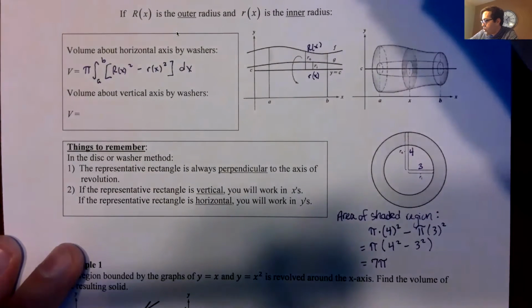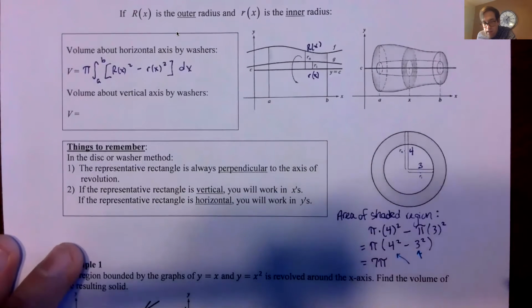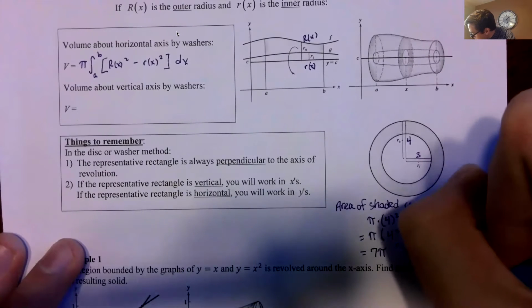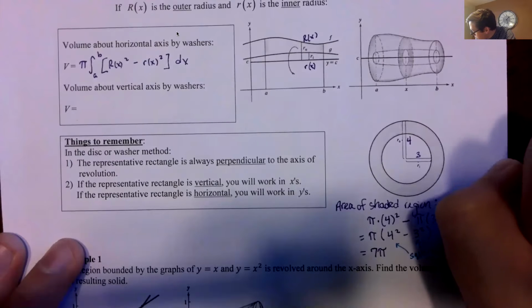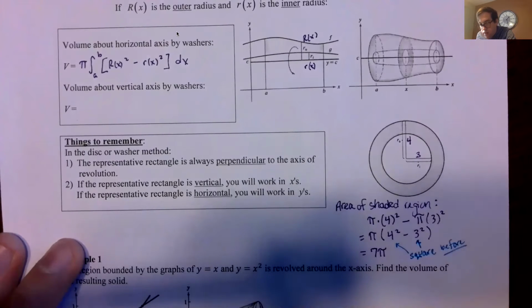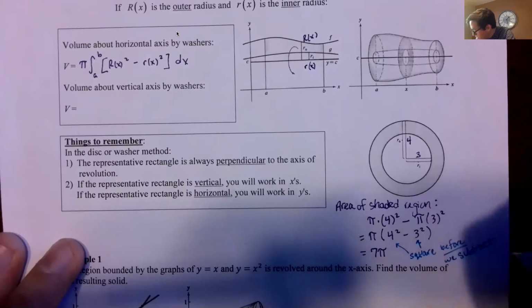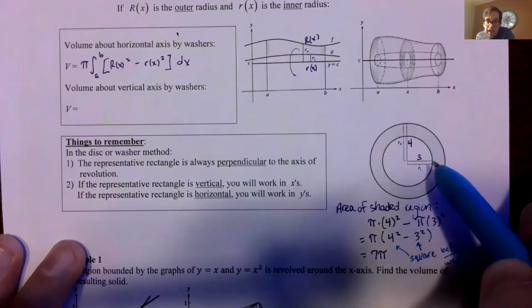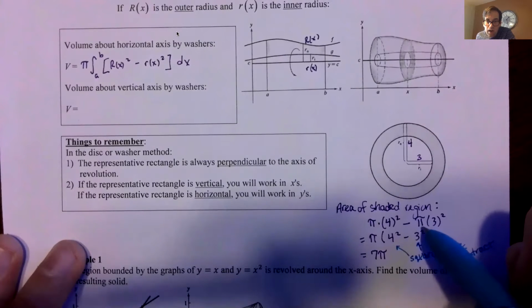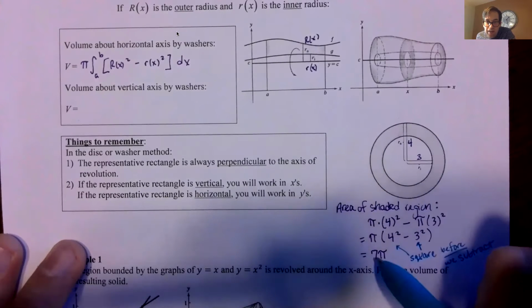And we need to make a special note here, make sure you write this down. We always need to remember that for the washer method, to find the area here, we square before we subtract. Square before we subtract, right? Because if we subtract these two radii, 4 minus 3, then square, 1 squared is 1. So we'd have an answer of pi.